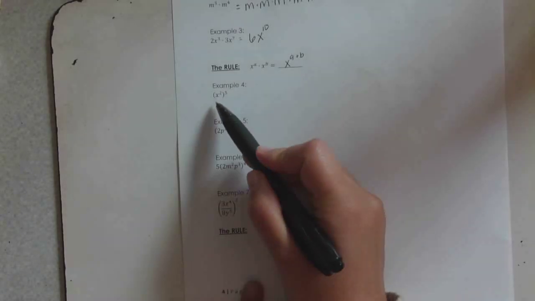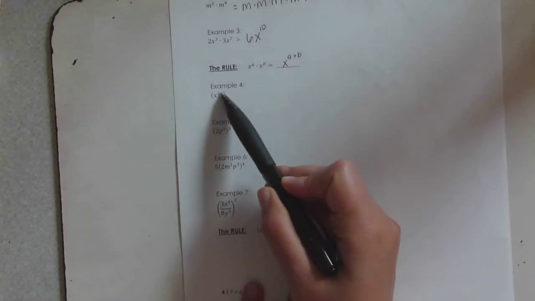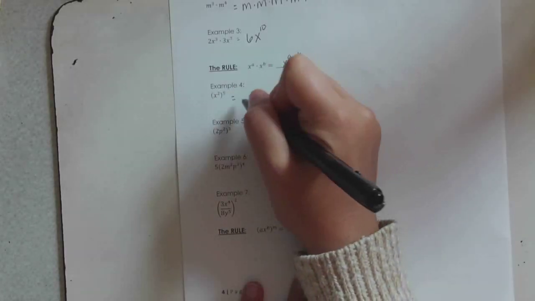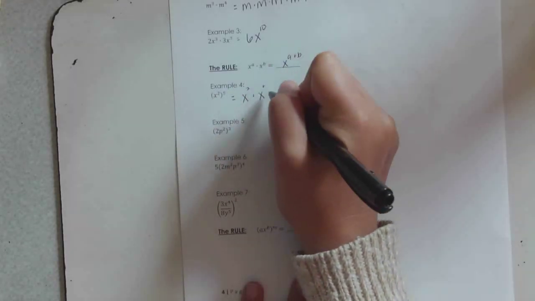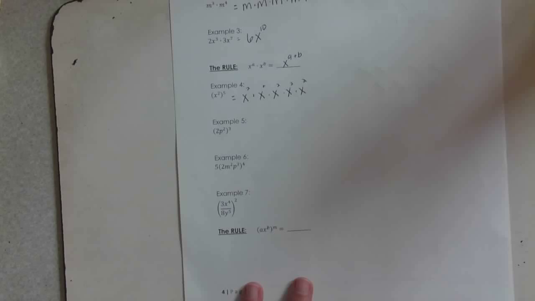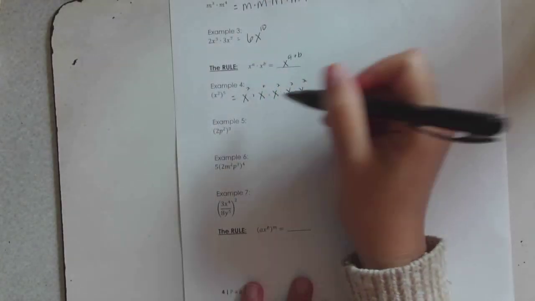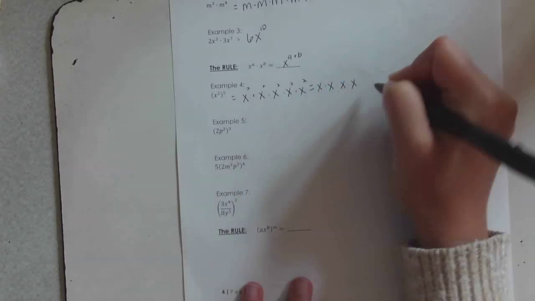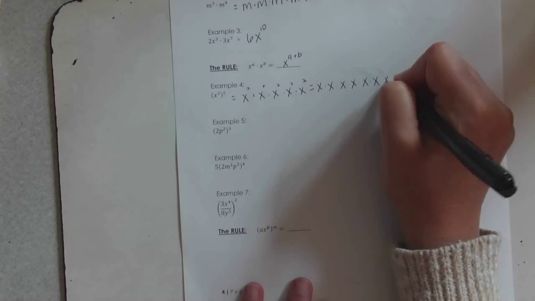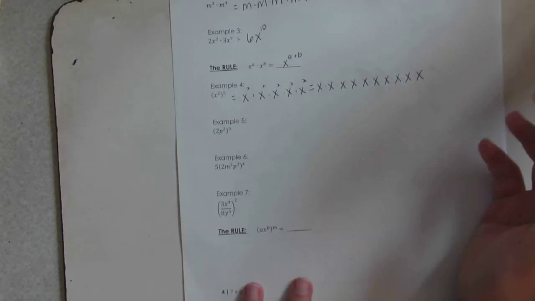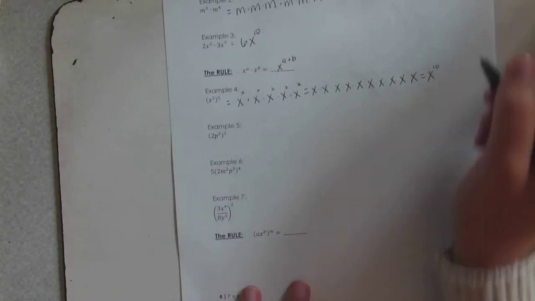So example 4 now has x squared to the 5th power. So now we want to try and figure out what we do with these exponents when we have one that's raised to another power. Well, again, I'm going to be obnoxious and write this out the long way. So x squared to the 5th power just means I have x squared 5 times. Okay? Well, we set this up in example 1. X squared is just x times x. So this is really the same as this long, obnoxious thing. Okay, so now I have 10 x's, so my answer is just x to the 10.